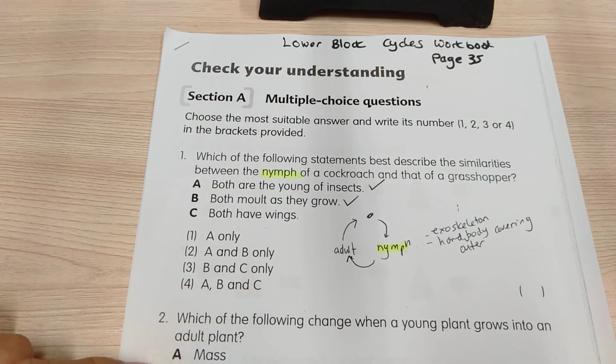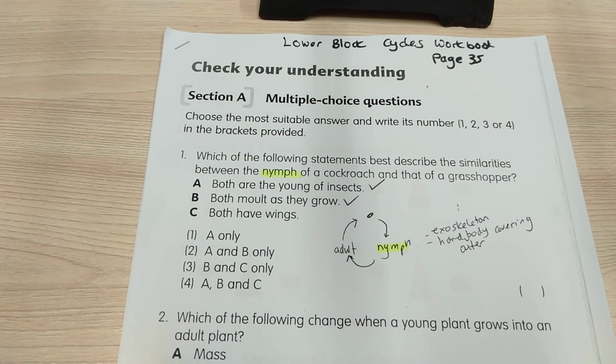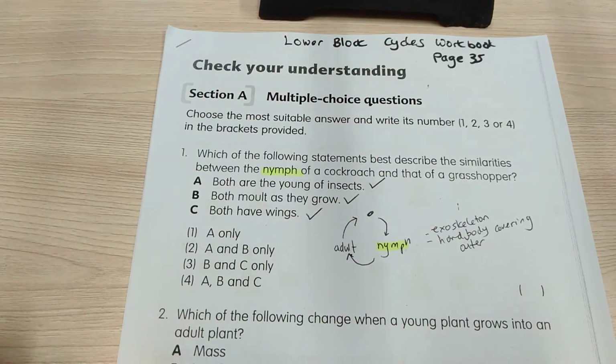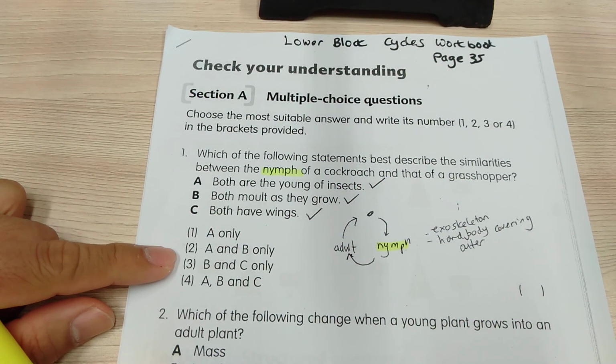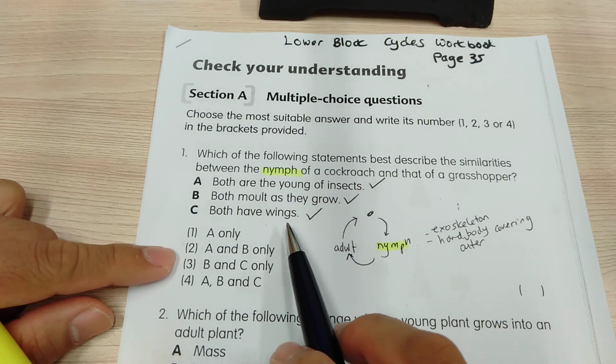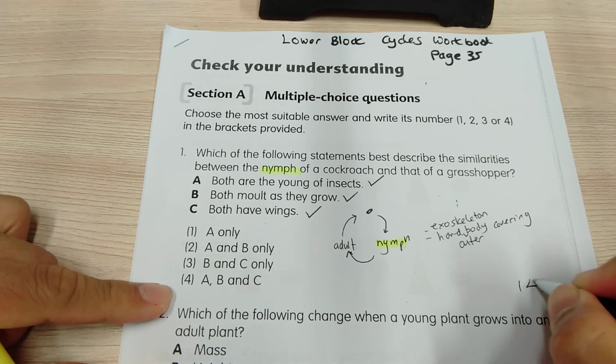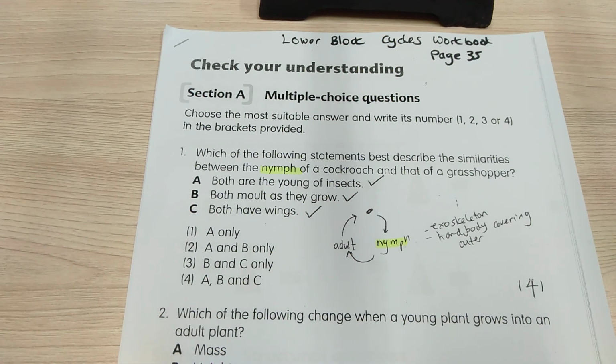as they grow. Now I'm sure you are very familiar with cockroaches and they have wings, alright? And you may not know this, but most grasshoppers also have wings. So this is also true. Therefore, for those who choose A and B only, then please learn that actually grasshoppers do have wings. And of course, the answer is A, B, and C. All three are true. Next, let's look at question 2.